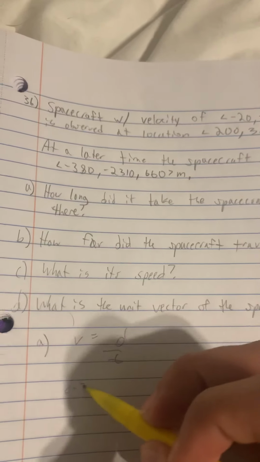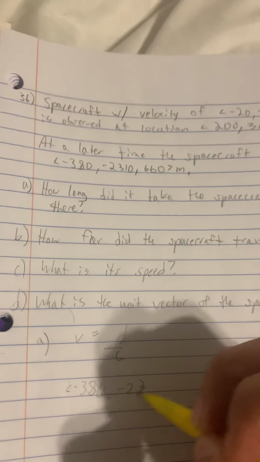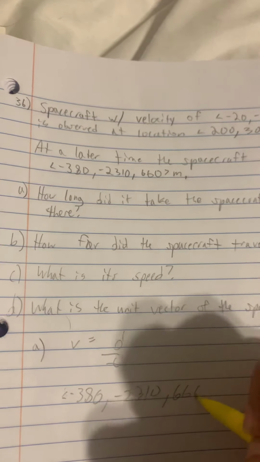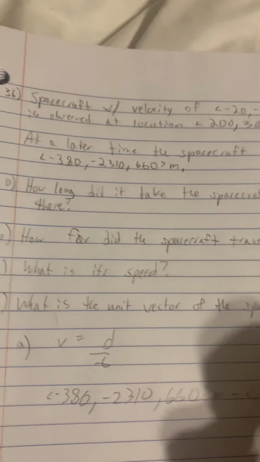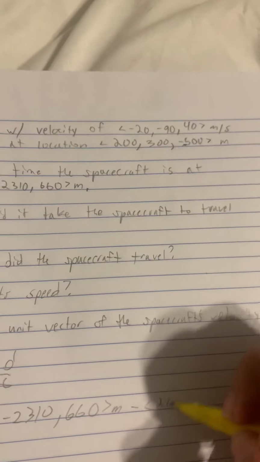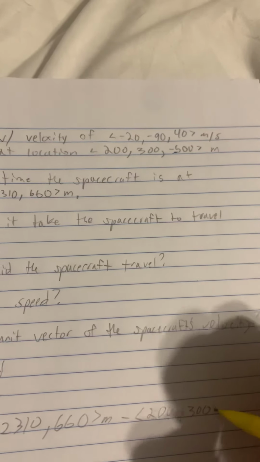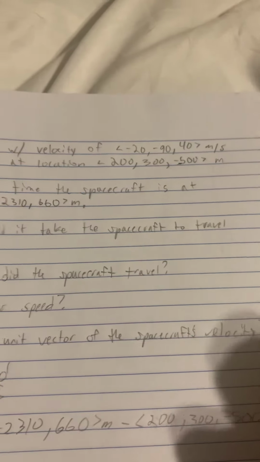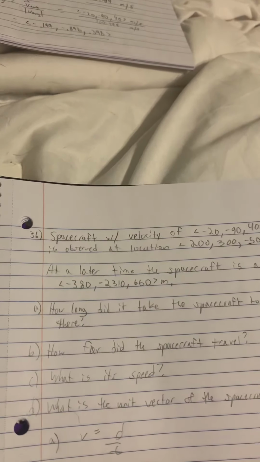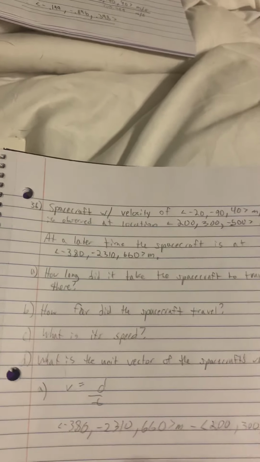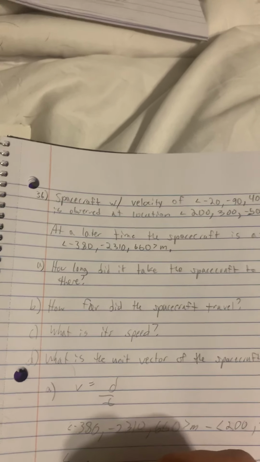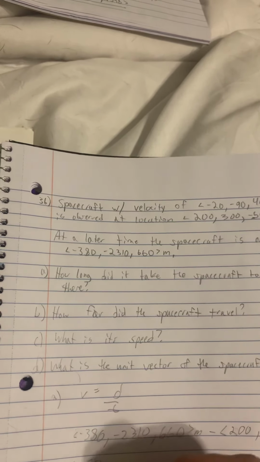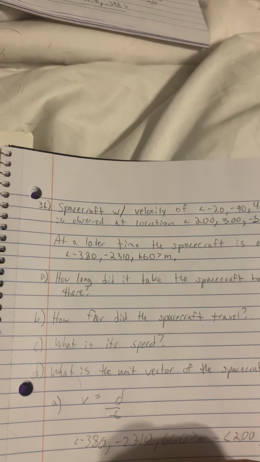Our final here is -380, -2310, 660 meters minus... oh, nope, that's the velocity. Minus 200, 300, and -500 meters. So we can do that easily in our head. That is equal to -580, -2610.